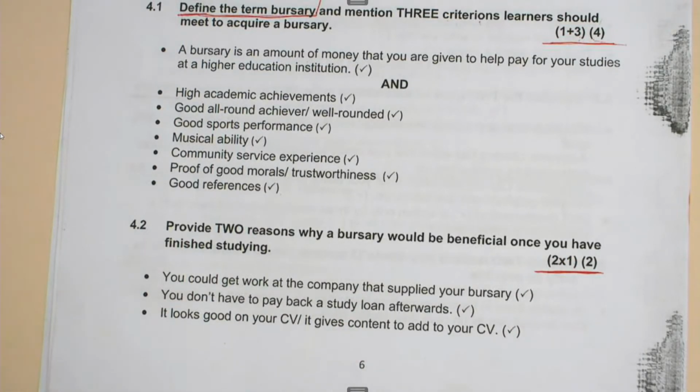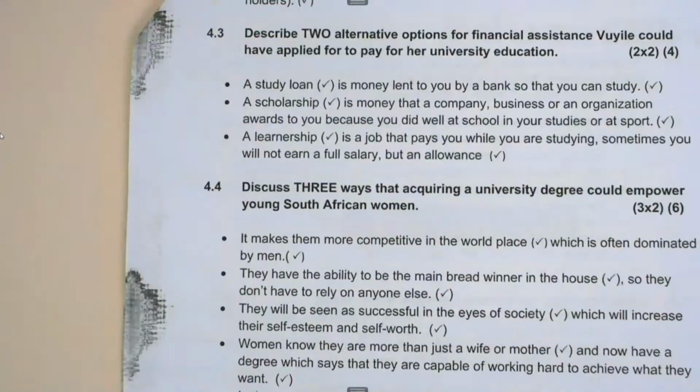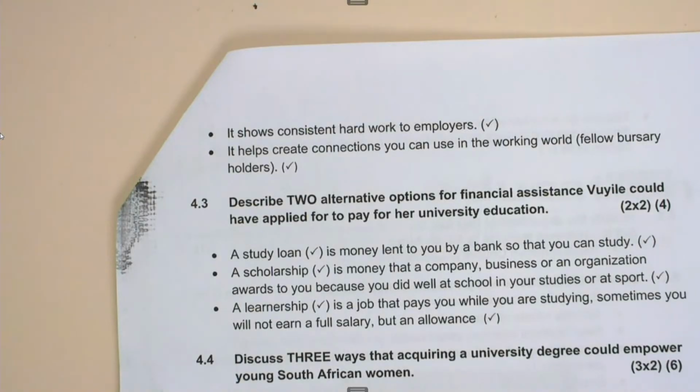We just provide. We are not going to motivate because it's only multiplied with 1. You could get work at the company that supplied your bursary. You don't have to pay back a study loan afterwards. It looks good on your CV. It gives content to add to your CV. By providing those, you award a learner a mark. It also shows consistent hard work to employers. It helps create connections you can use in the working world. Fellow bursary holders. 1 mark will be awarded for all the 3 responses.